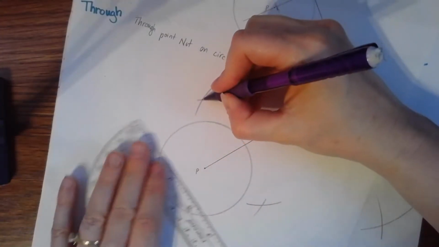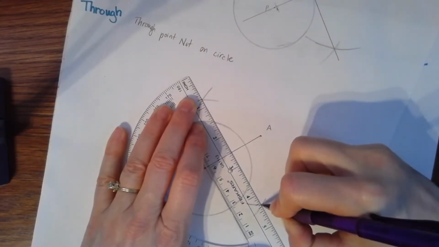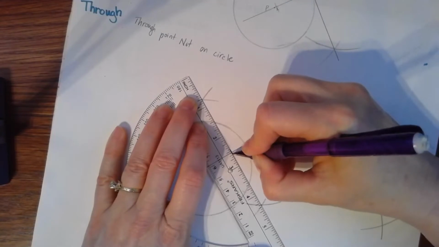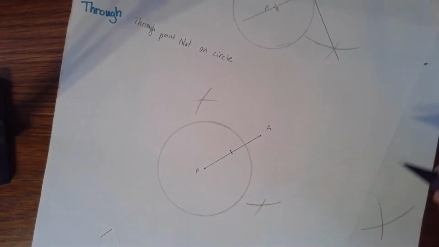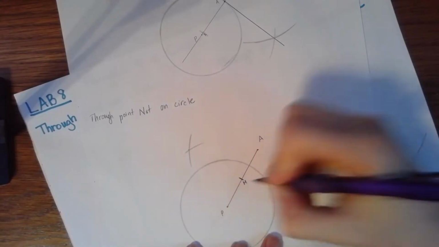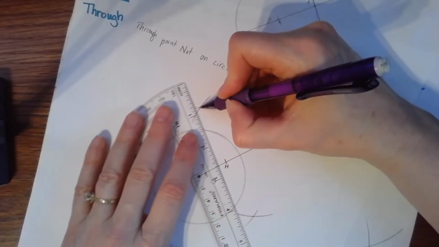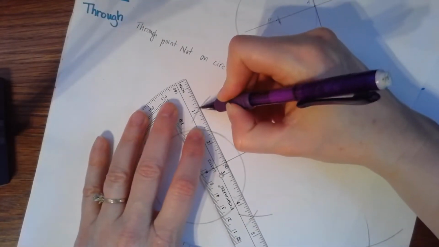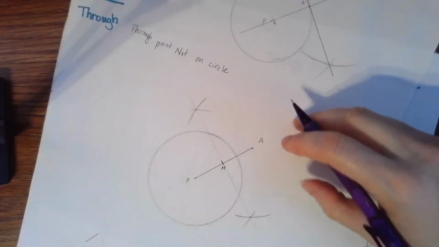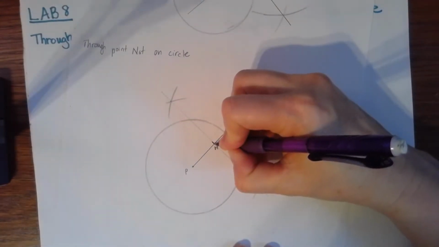Okay, and so if I connect those two, X marks the spot. The only point that's really important to me is this point here, the midpoint. If you want to draw the whole line in there, if that's helpful, you can go ahead and draw the whole thing in, but the only thing that's really important is the midpoint.